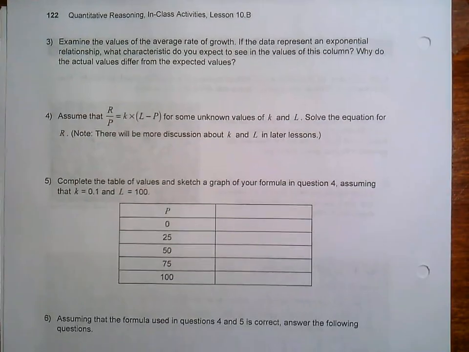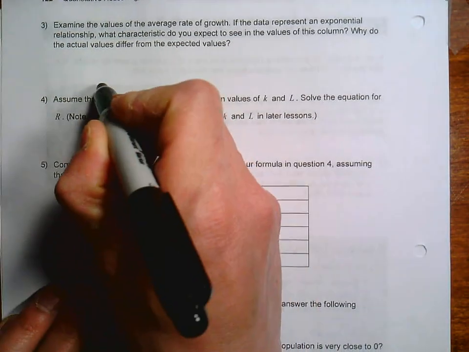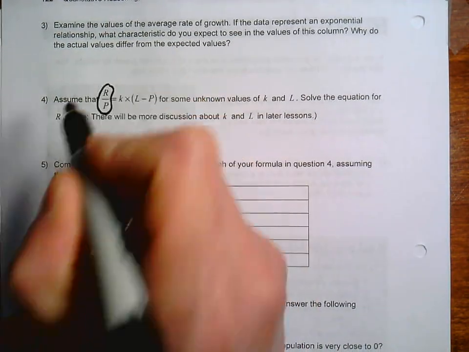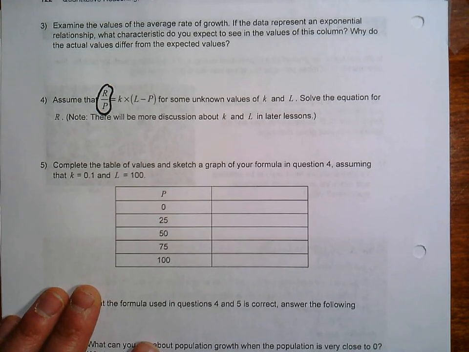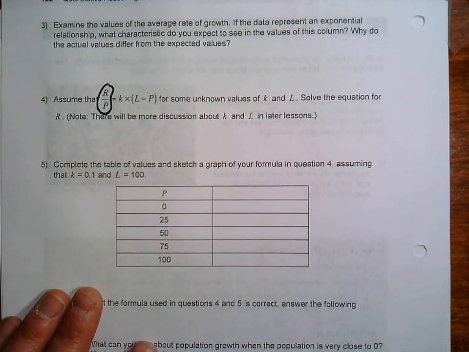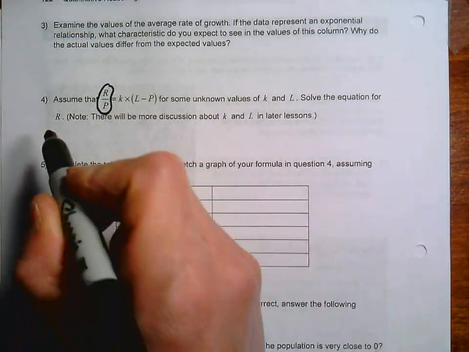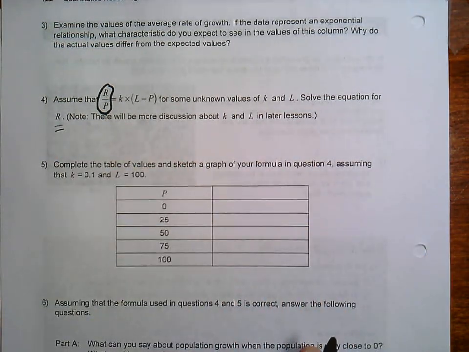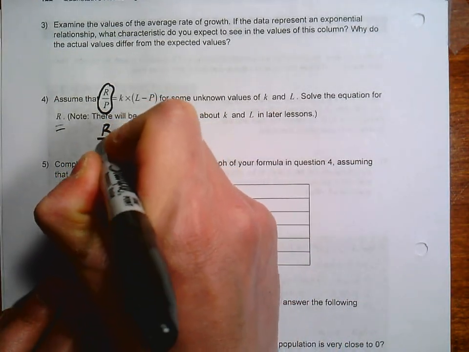Okay, let's go to number 4. This is an algebraic problem. So what we're looking at here, this is the r divided by the p, right? So this is the first difference actual growth, and then it's divided by the p, which is the actual population. So they tell us here, solve the equation for r. So I'll go through it and do that. So I'll write this out first.